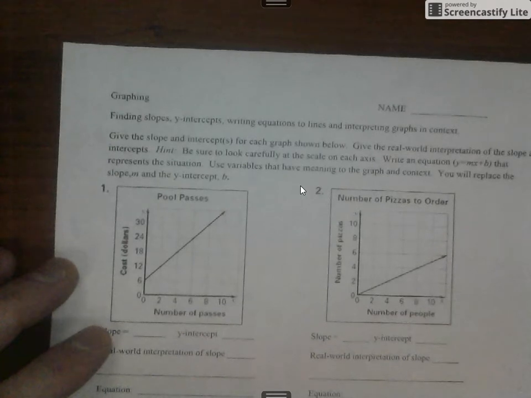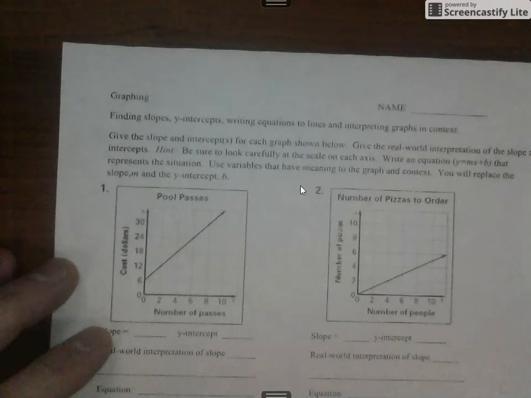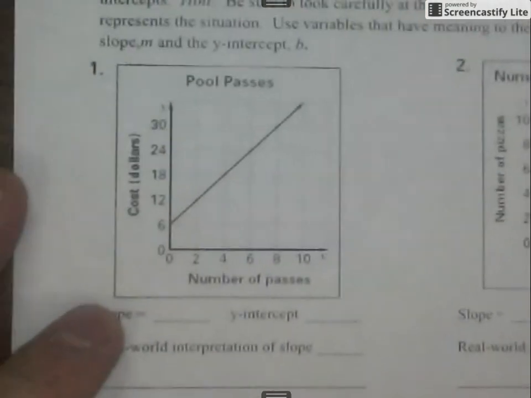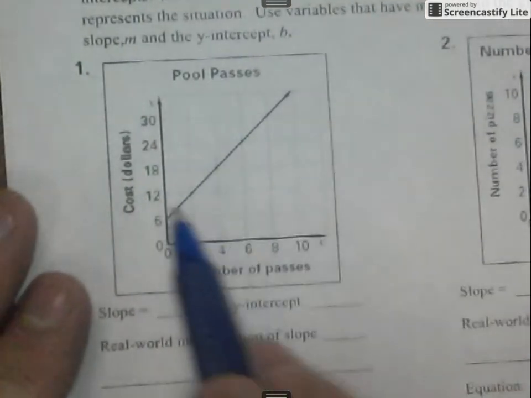Write an equation y equals mx plus b that represents a situation. Use variables that have meaning to the graph and context. You replace the slope m and the y-intercept b. Number one, we are looking at pool passes. On the y-axis, we have cost in dollars, and on the x-axis, we have the number of passes.